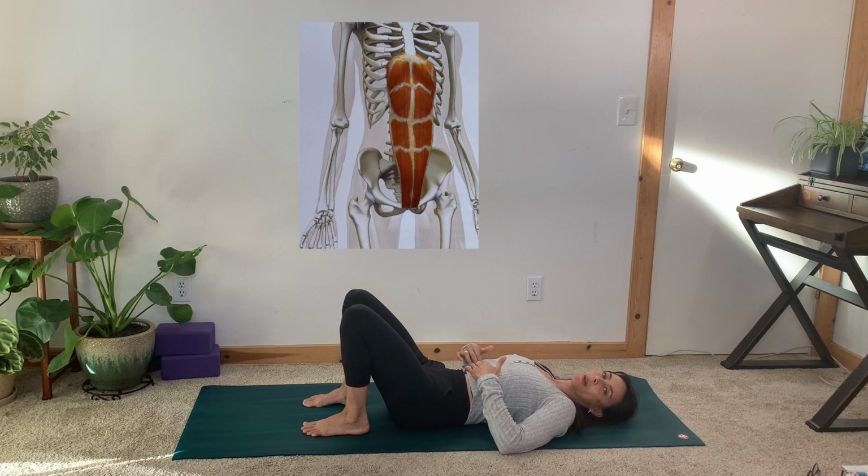So we have our six-pack abs, which are the most superficial of the abdominal muscles that lie on top. It really originates from the bottom of the rib cage to the pubic bone. And so when we flex our rectus abdominis, we're really bringing the lower ribs towards the top of the pelvis. So we're shortening the distance.